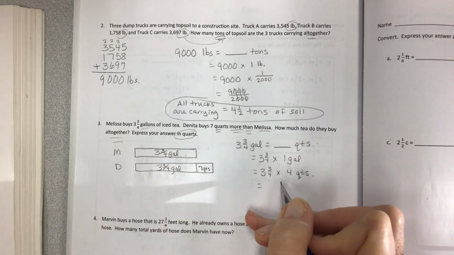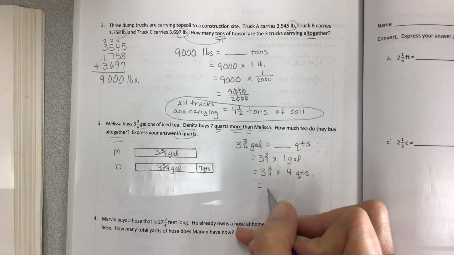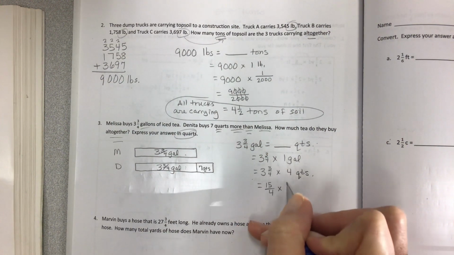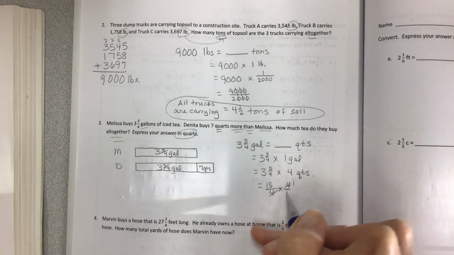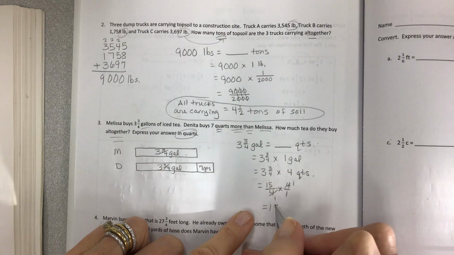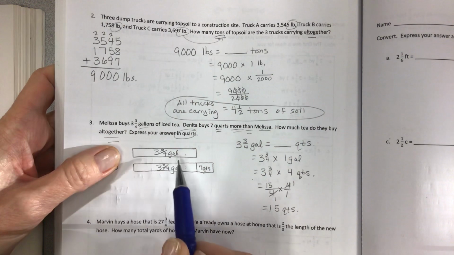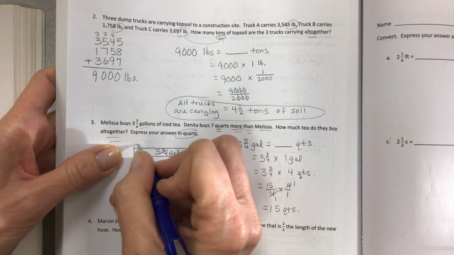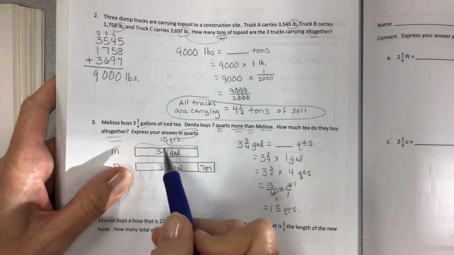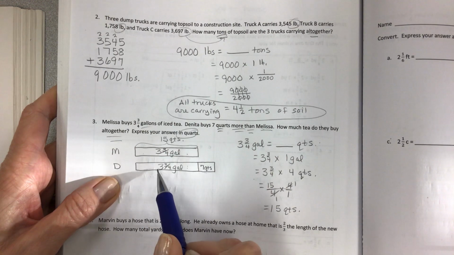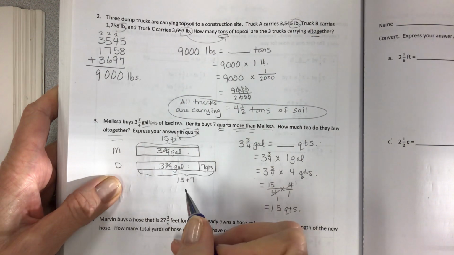Okay, 3 3/4 times 4, and so you can make this an improper fraction. 4 times 3 is 12, plus 3 is 15. And all of a sudden it becomes very simple that 4 is divisible by 4, and that would be 15 quarts. So this 3 3/4 gallons amount on this tape diagram is equal to 15 quarts. Okay, so that means Melissa has 15 quarts and Danita has 15 plus 7 quarts.